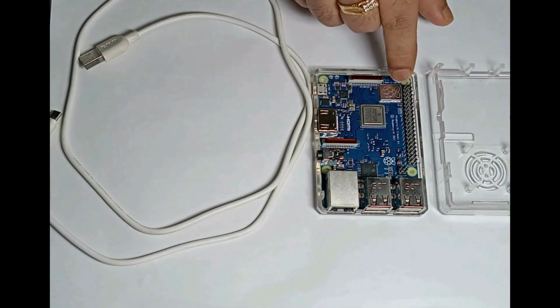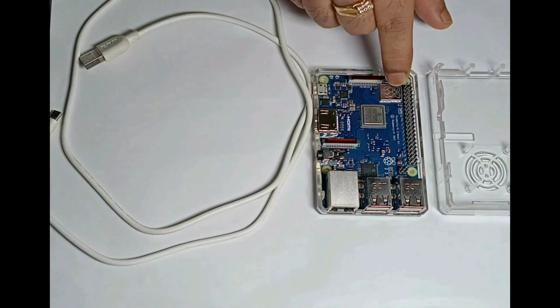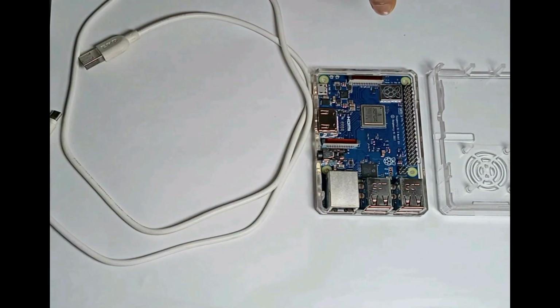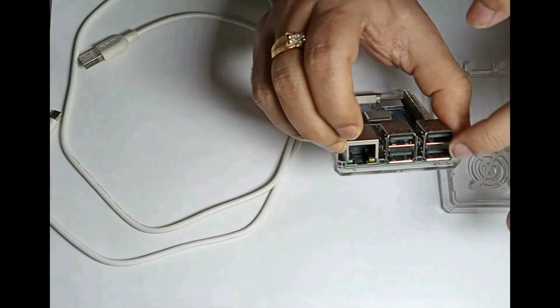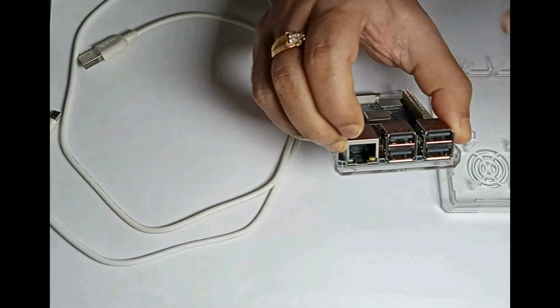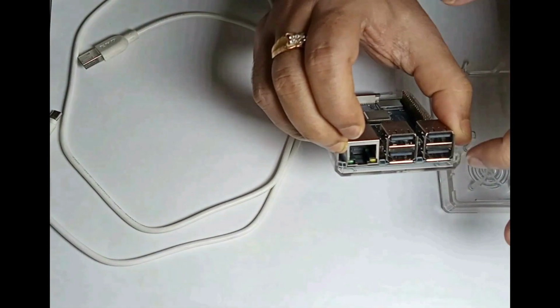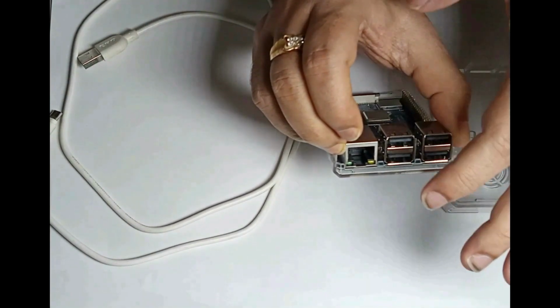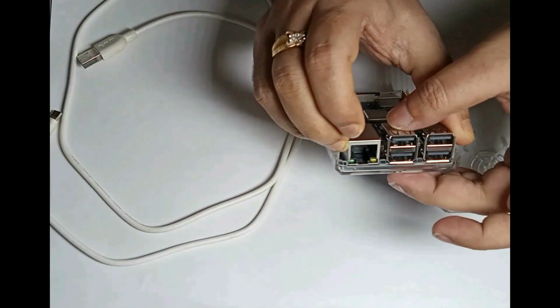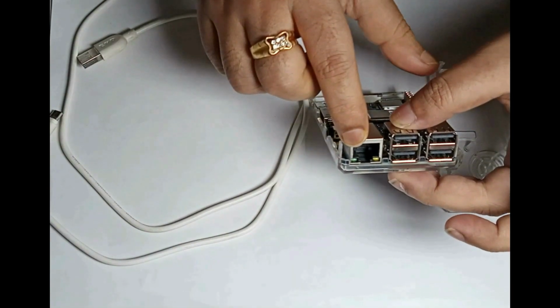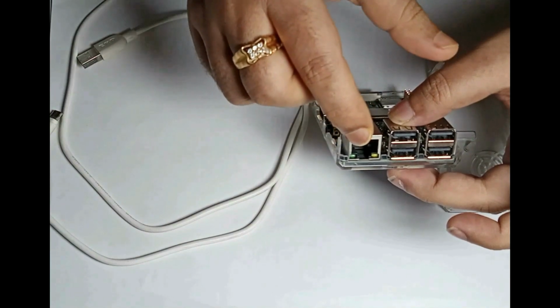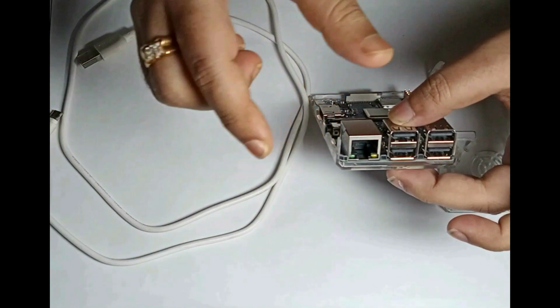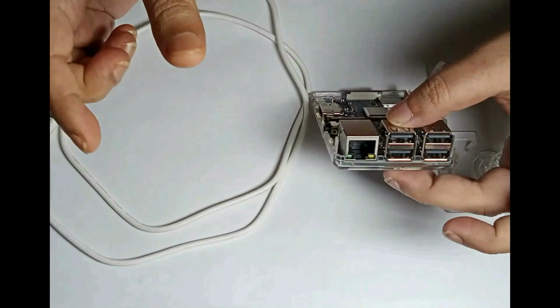This is Wi-Fi and Bluetooth module. There are 4 USB ports for connecting your keyboard, mouse. This is Ethernet port for connecting Ethernet cable to get the internet through Ethernet.